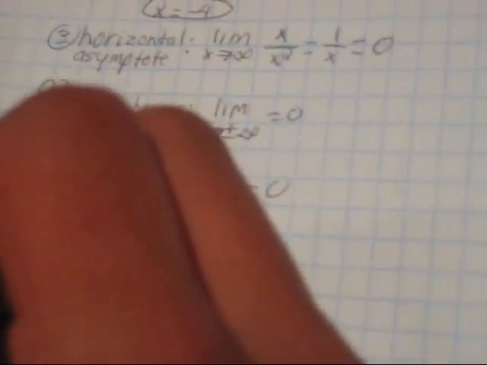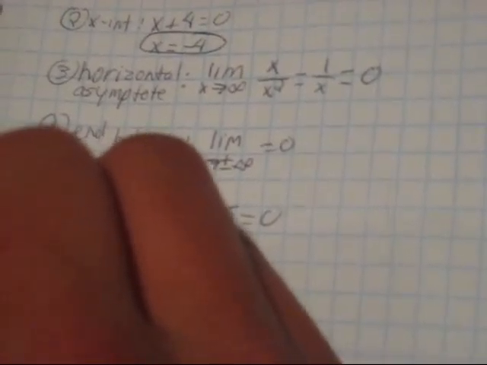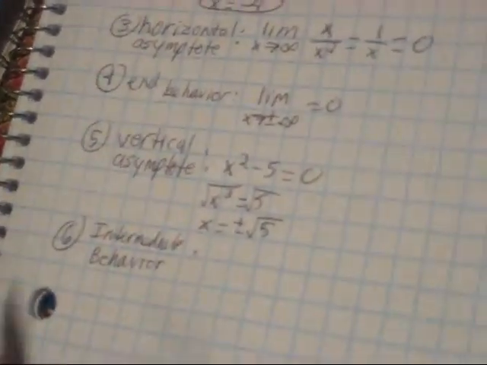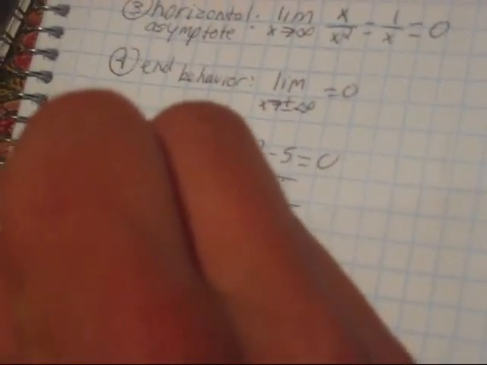The sixth step is to find the intermediate behavior. In order to do that, we'll do it down here, the limit of x to positive radical 5 to the right of the asymptote is going to be equal to, it's going to have a positive on the top when you plug radical 5 into the original problem for x.